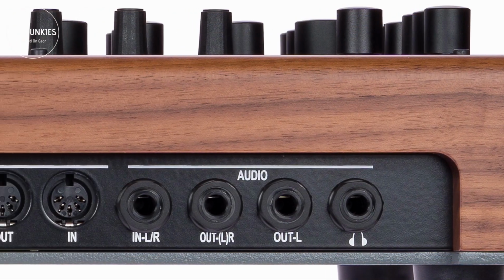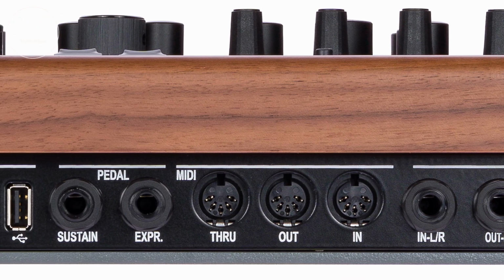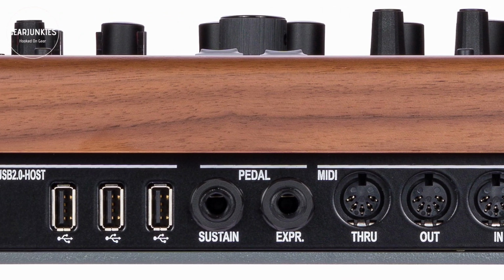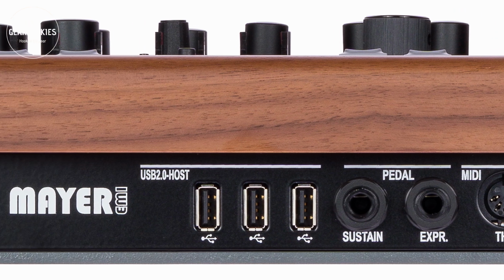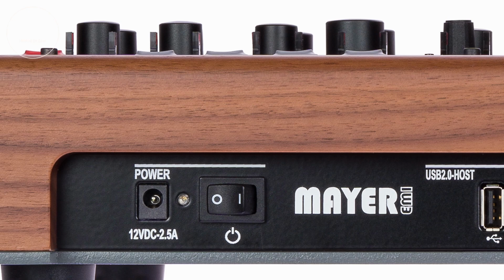On the back we find a stereo output, headphone output and audio input. Also on there are MIDI out, in and through and 3 USB host inputs and an input for an expression pedal and a sustain pedal. The power supply is external.